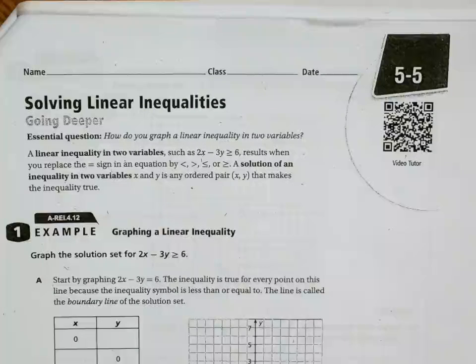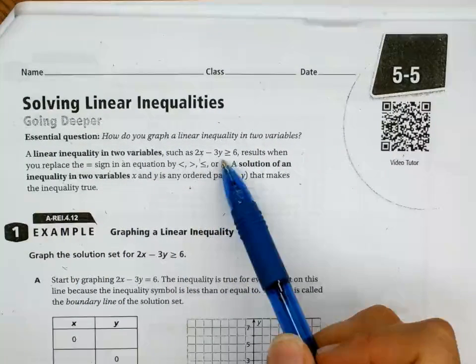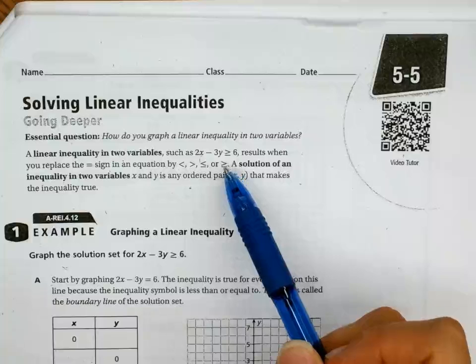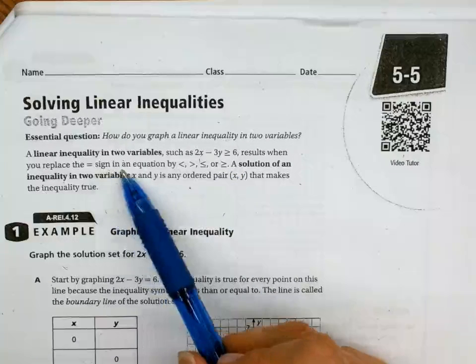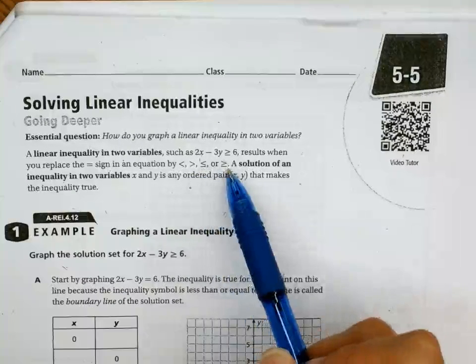This is Mrs. Rubright, and today's lesson is 5.5, Solving Linear Inequalities. A linear inequality in two variables, such as 2x minus 3y is greater than or equal to 6, results when you replace the equal sign in an equation with a less than, greater than, less than or equal to, or greater than or equal to symbol.